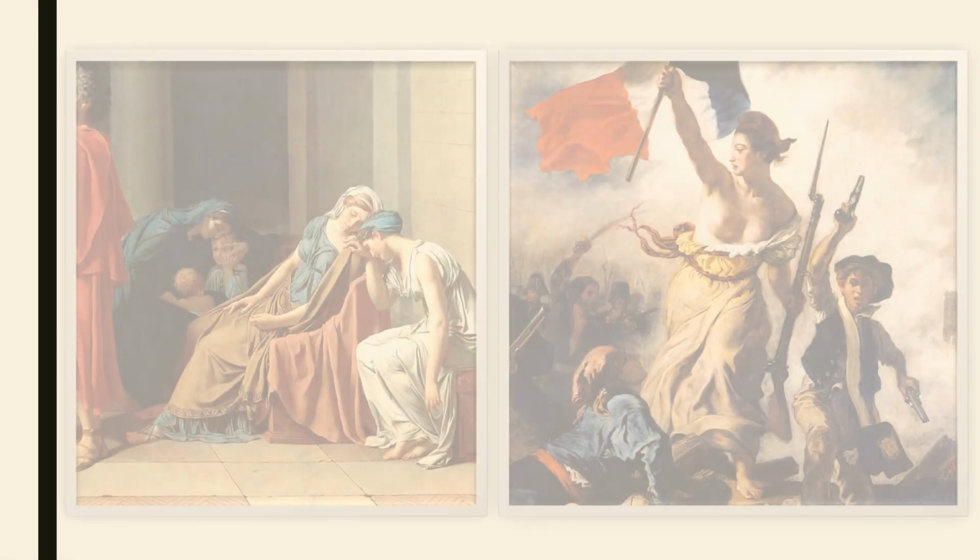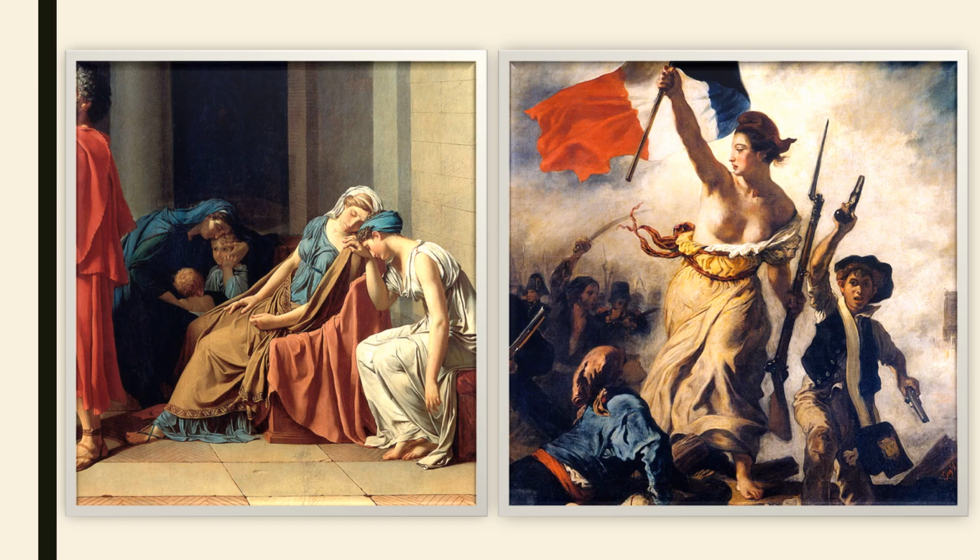Another thing that is interesting to note in these two paintings is the two different ways women are treated. In the David, these women are so flaccid and almost helpless looking. And then over in the Delacroix, we have this Lady Liberty character who is so full of movement, and she's even holding a weapon, and she's surging forward, calling people forward. And it's a cool comparison.